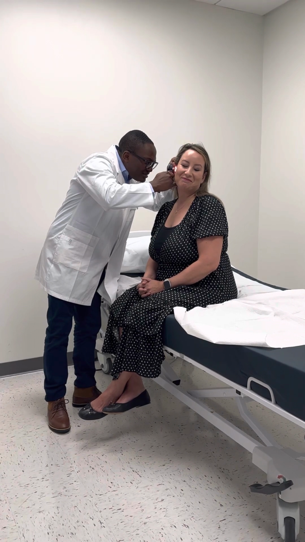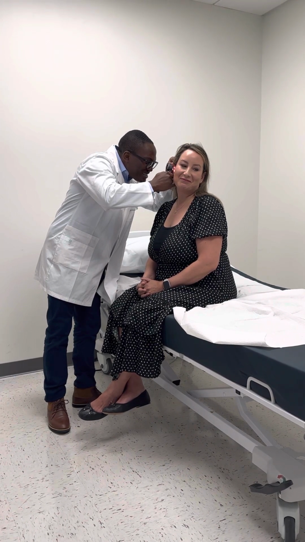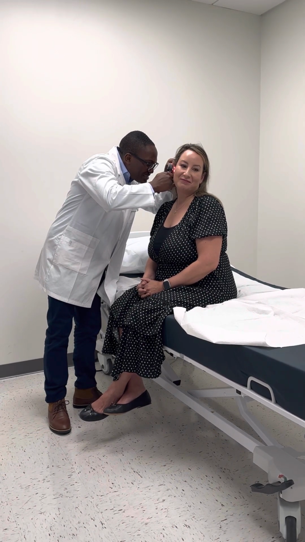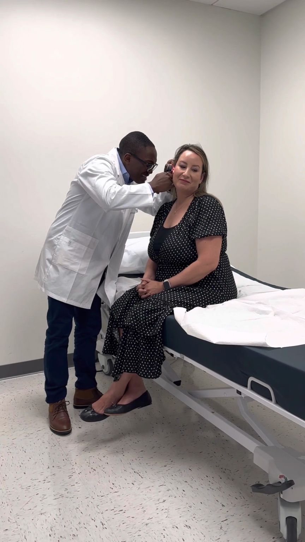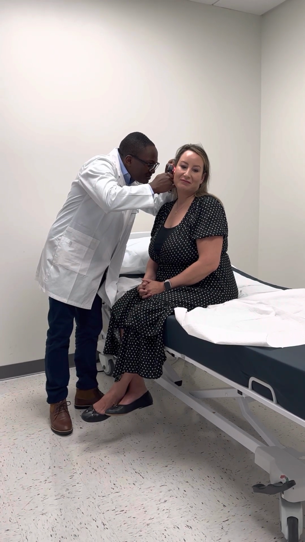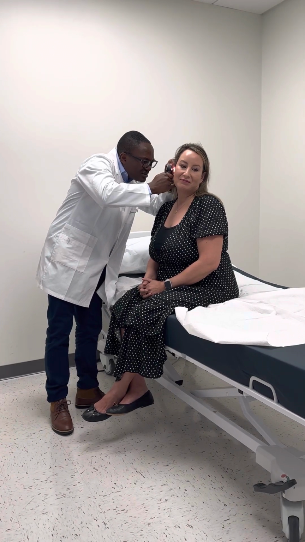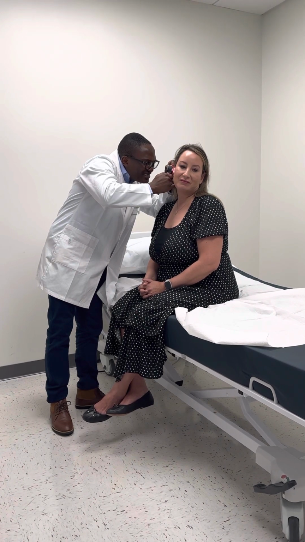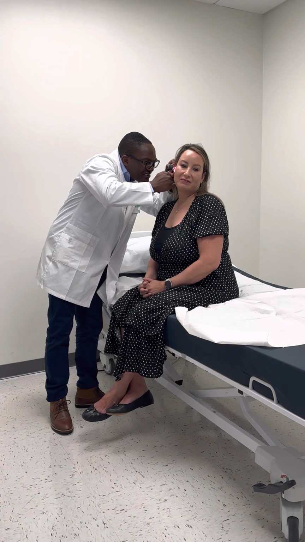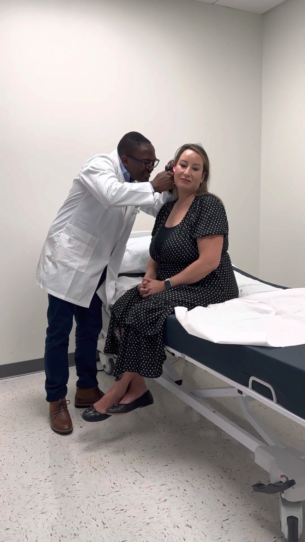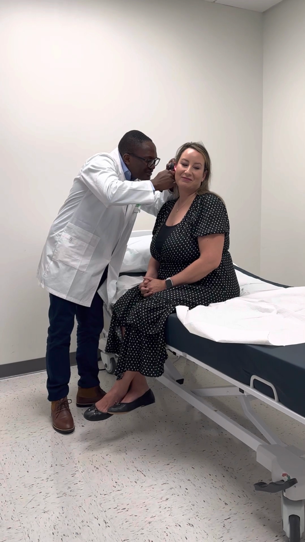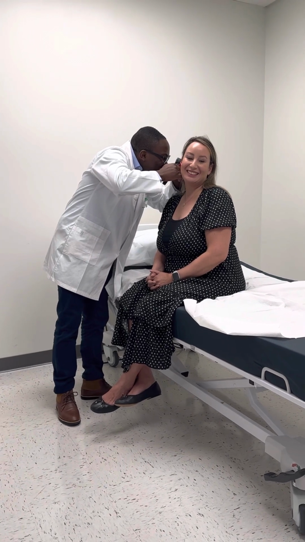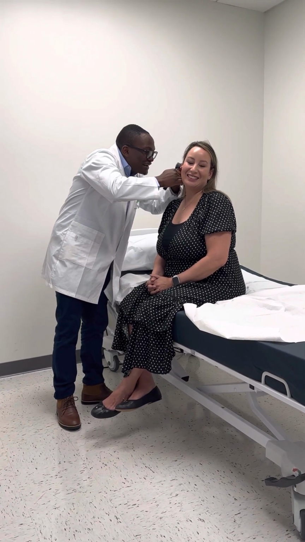The ear canal is clear. There's no discharge. I can see the tympanic membrane is translucent. There's a lot of wax. I can see the cone of light at 5 o'clock.